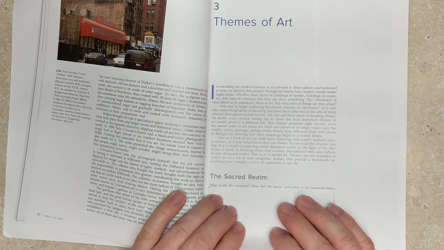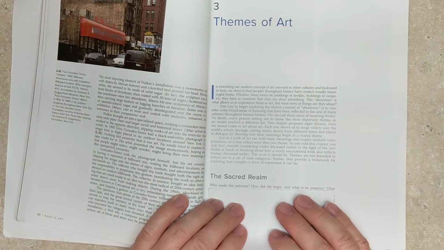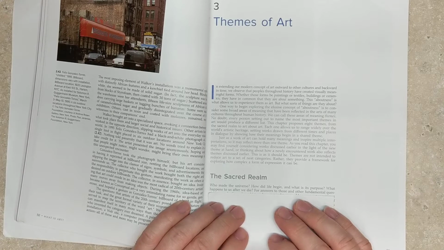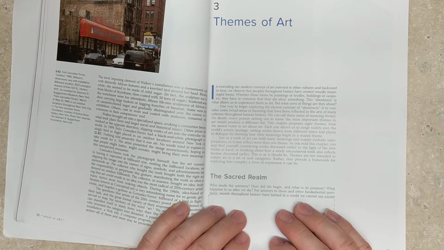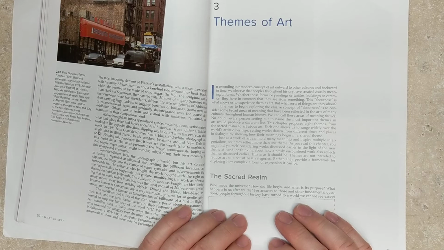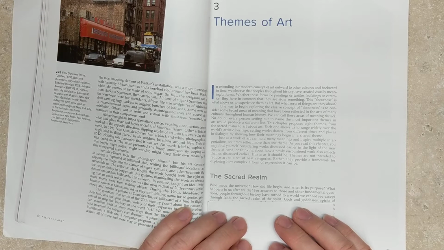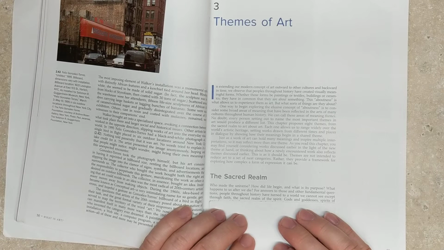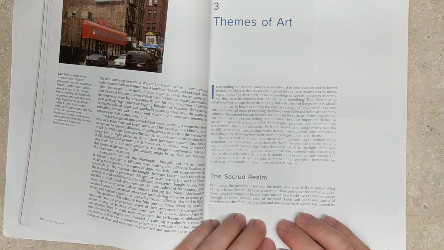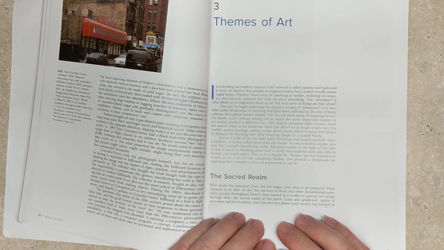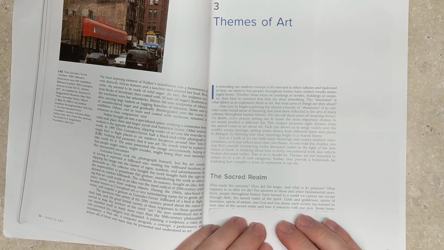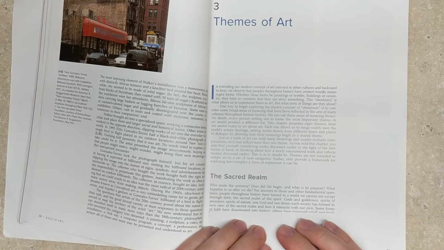The sacred realm. Who made the universe? How did life begin? And what is its purpose? What happens to us after we die? For answers to those other fundamental questions, people throughout history have turned to a world we cannot see except through faith, the sacred realm of the spirit. Gods and goddesses, spirits of ancestors, spirits of nature, one God and one alone. Each society has formed its own view of the sacred realm and how it interacts with our own.